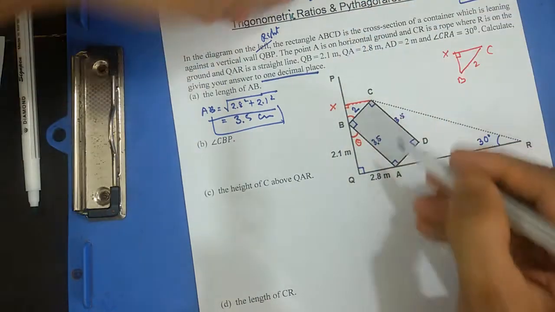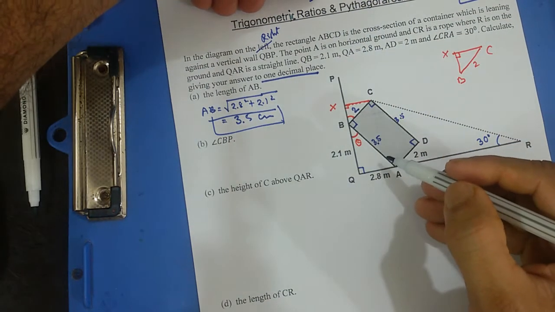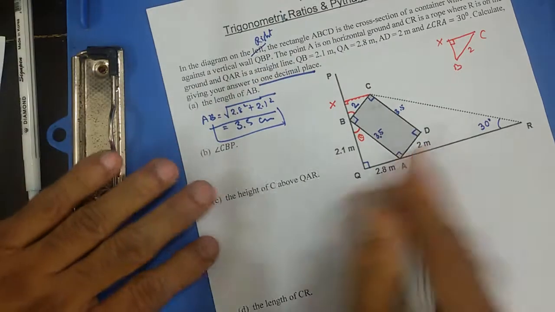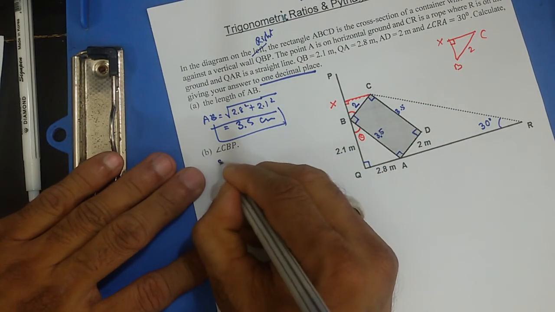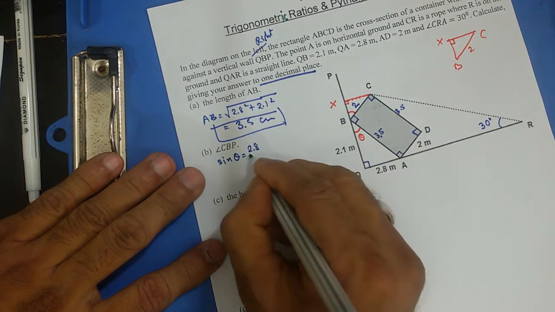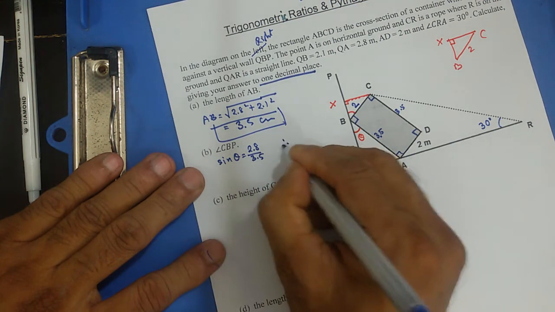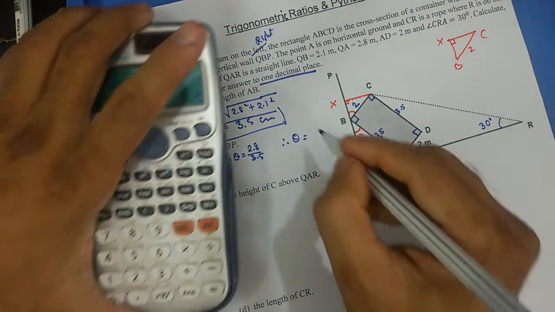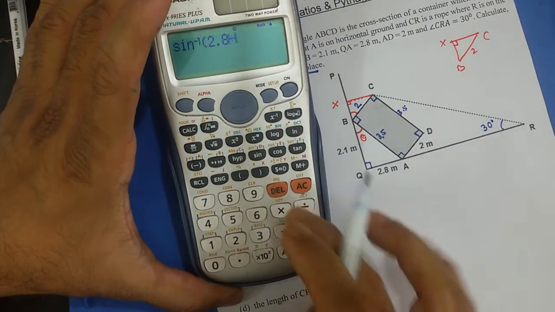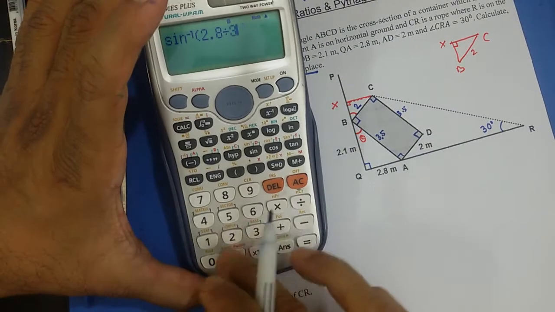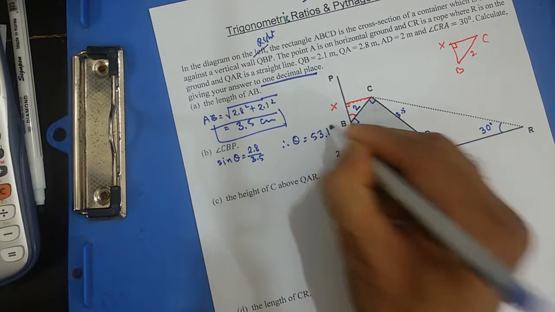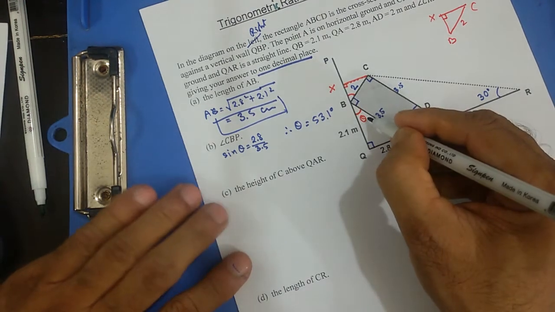SOH CAH TOA. Sine means opposite over hypotenuse, and cos means adjacent over hypotenuse, and TOA means opposite over adjacent. So I can use either one. I'm going to use sine theta. Sine theta equals 2.8 by 3.5. Therefore, theta equals sine inverse of 2.8 divided by 3.5, and I get 53.1 degrees. So this theta equals 53.1.